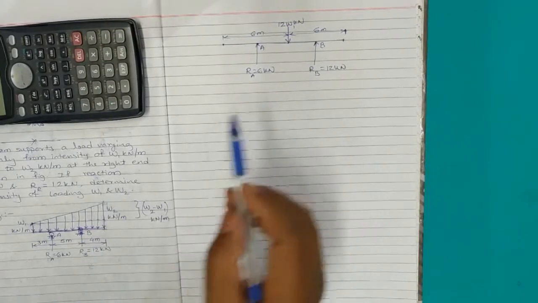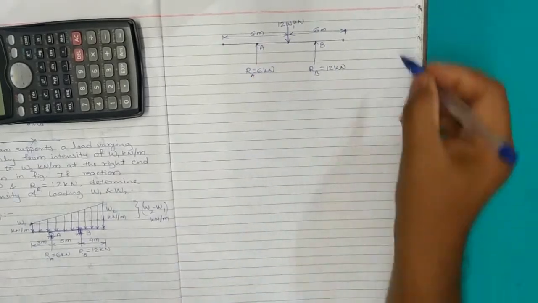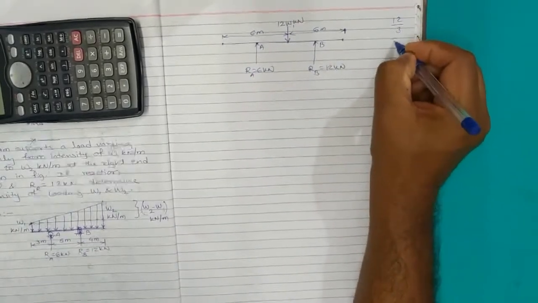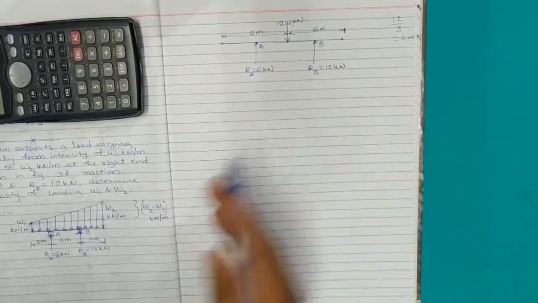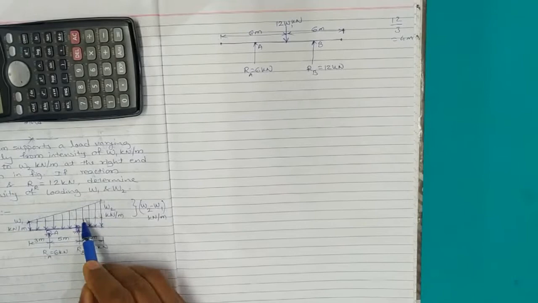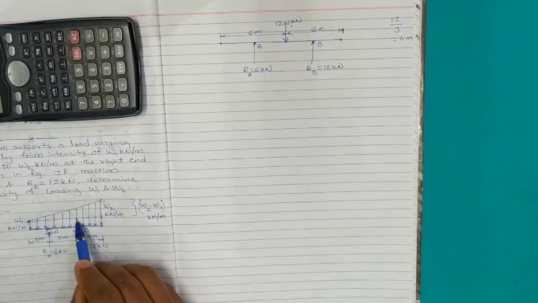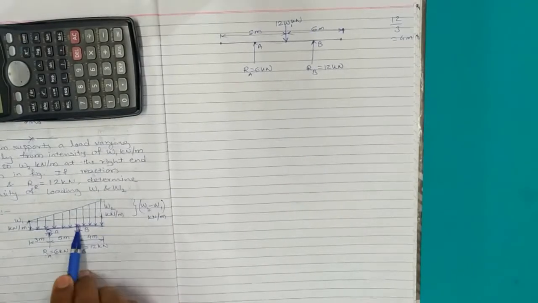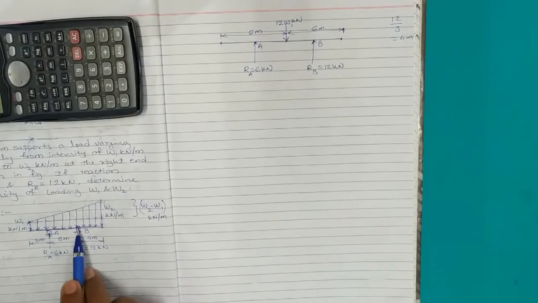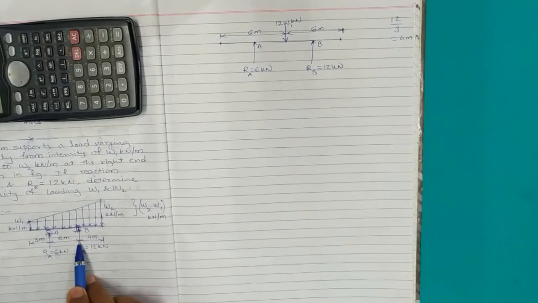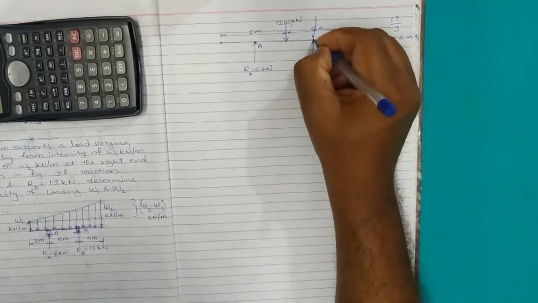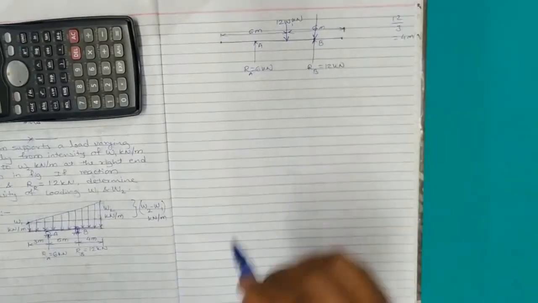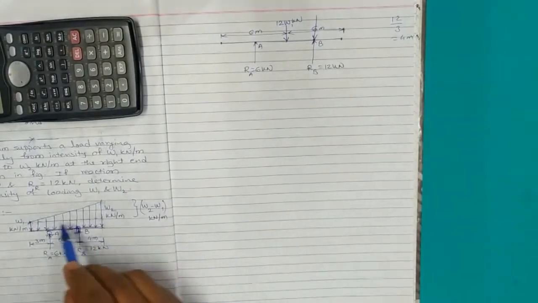The total length is 12, so 12 by 3 should be 4 meters. If you locate the point 4 meters from the maximum height position, it comes out to be at B itself. The point B is present from the right end of the given beam at distance 4 meters. So at exactly the same position we are going to have the location of the point load representing the triangle.